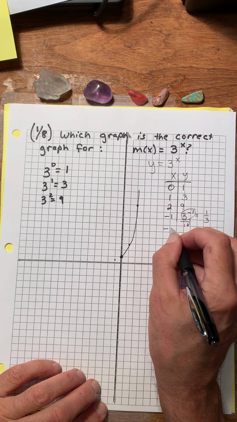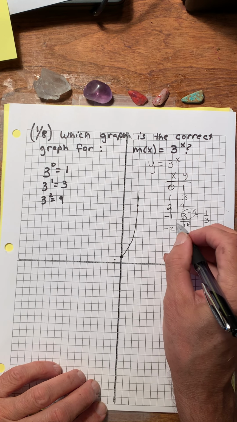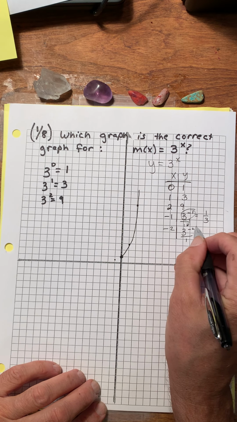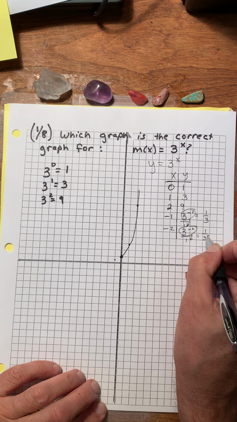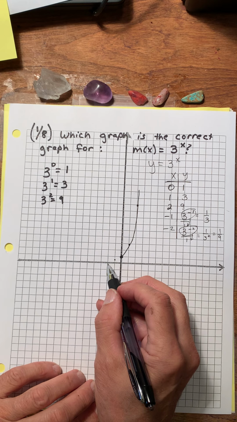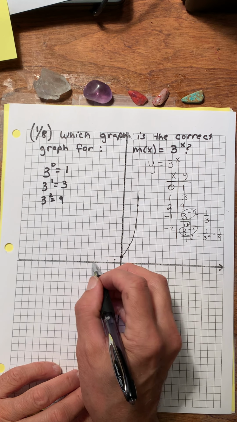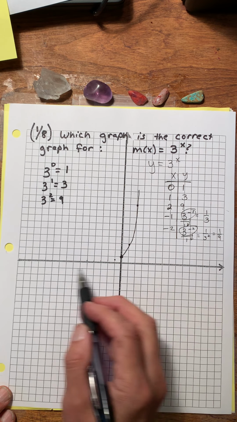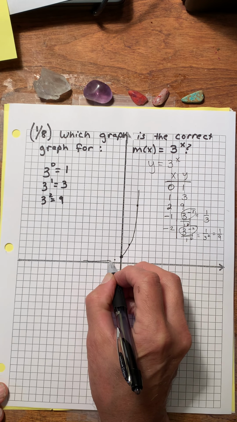How about -2? If x is -2, 3 to the -2 is the same as 1 over 3 to the +2, which is 1/9. So if x is -2, I get 1/9. You can see these are getting smaller and smaller, getting closer and closer to the x-axis, but we'll never touch it. It's what you call asymptotic, right?